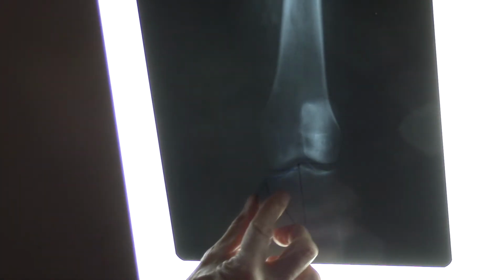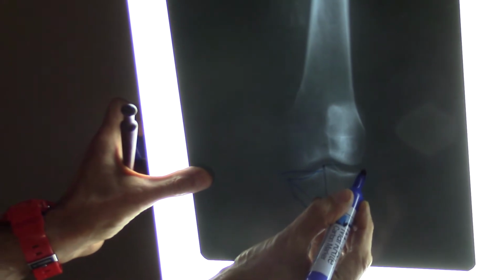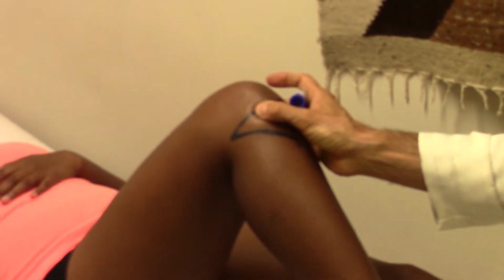If we were to do the triangles here, we would see that the triangle on the outer half would be larger than the triangle on the inner half, right over here. This triangle right here would be larger. So this is how it would be shaped. This is the geometric form of Anna's knee. Now, what I did is create those triangles on her knee so you can appreciate it.